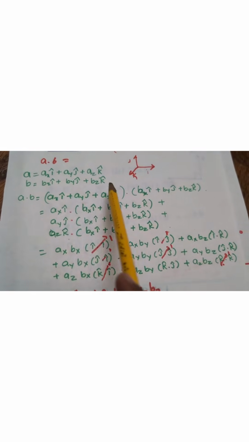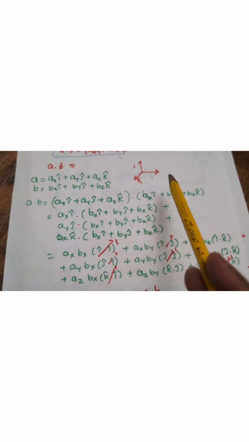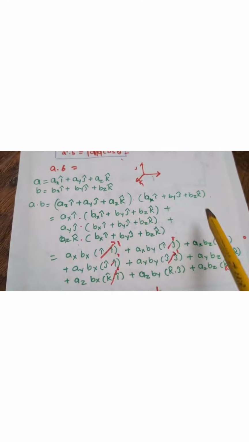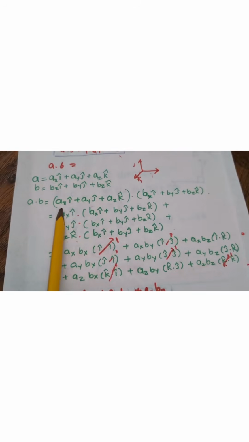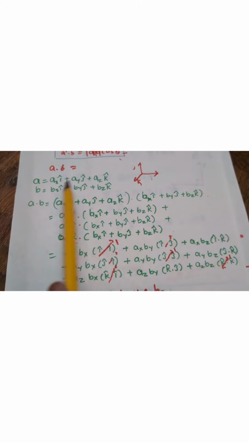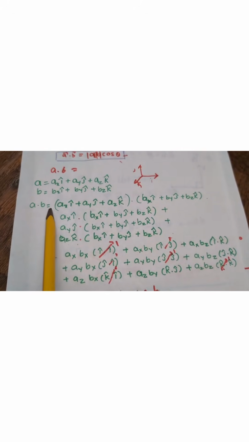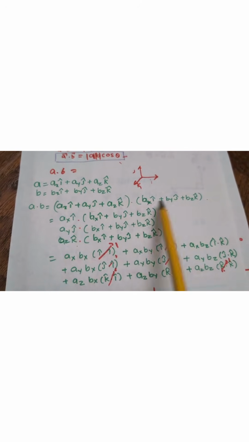When the vectors are represented in component notation, that is in i, j, k unit vectors, there is another way we can find the dot product A dot B. We put the values of A in unit vector notation, dot product with B, also in unit vector notation. Now you can just apply one of these properties.